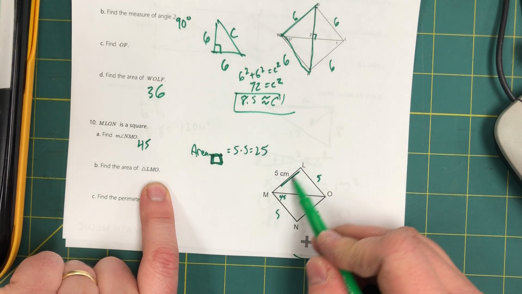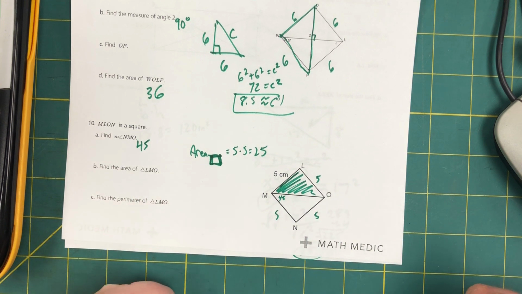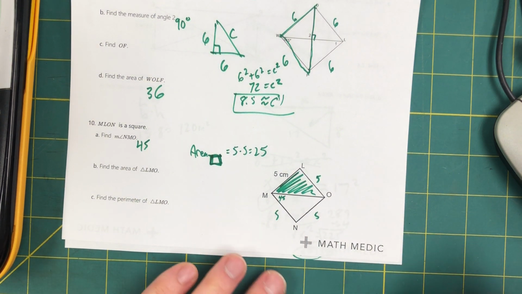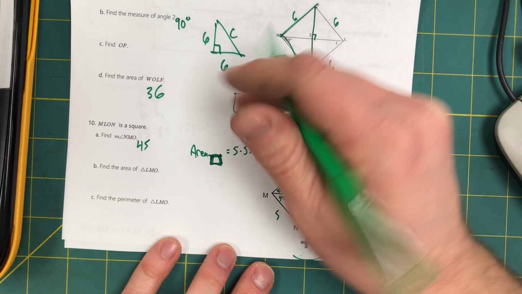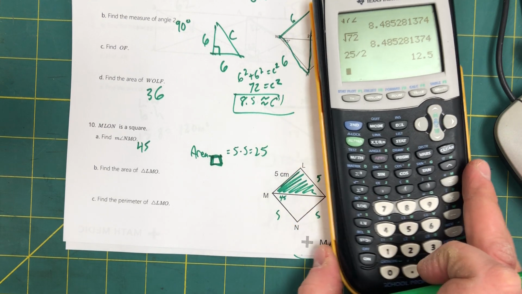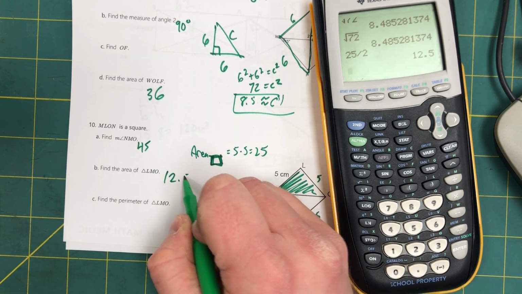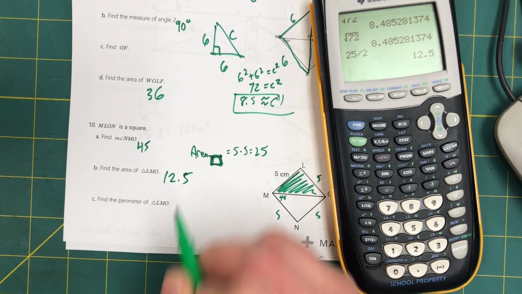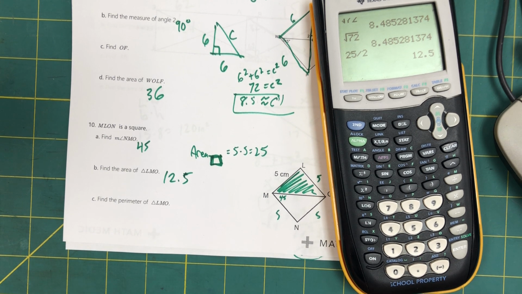LMO, how much of this square is LMO? Well, it's half of it. So you just divide that by 2. 12.5. And secretly, that is how you find the area of any triangle, if you know its base and its height.